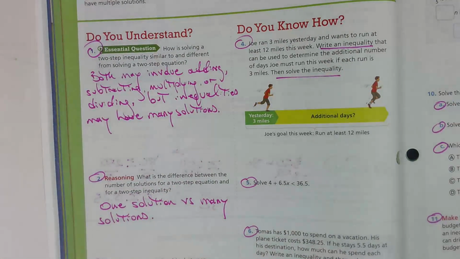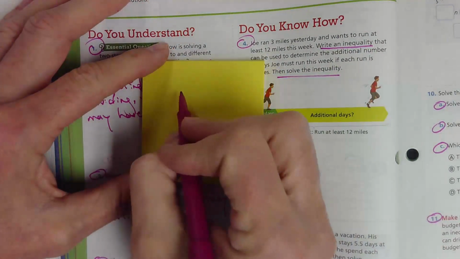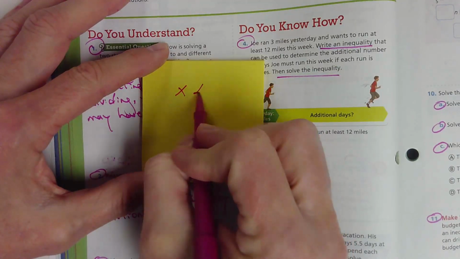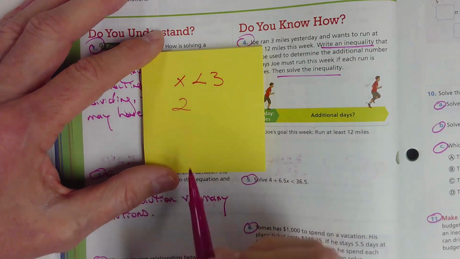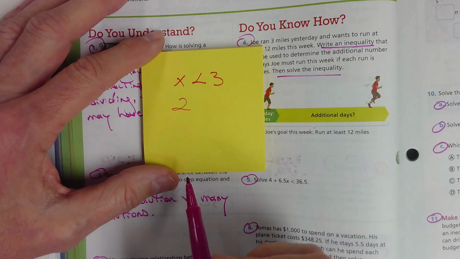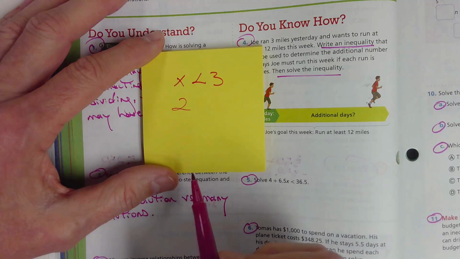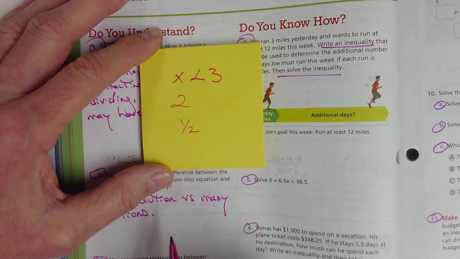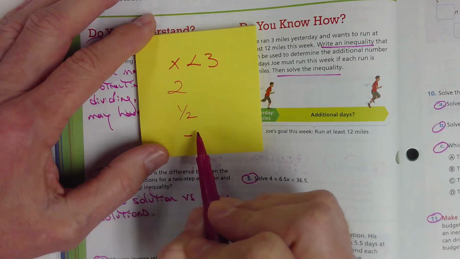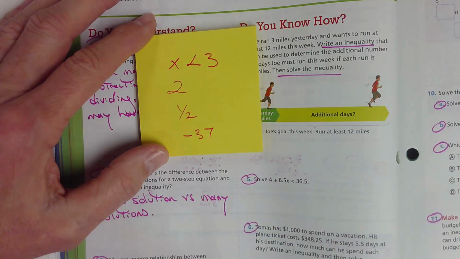Remember, if we had a solution that, let's say, x is less than 3, is 2 a solution? Yeah. How about 1/2? Is that a solution? Yeah. How about a negative 37? Sure it is.